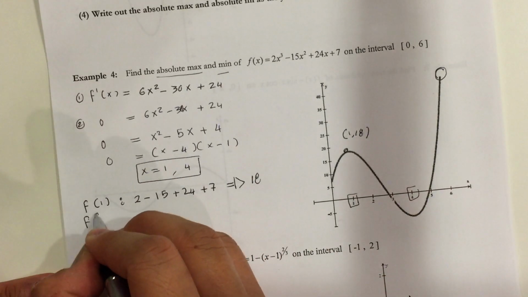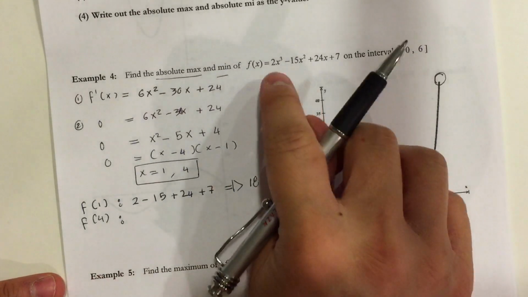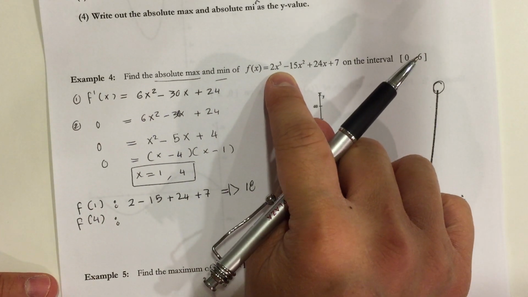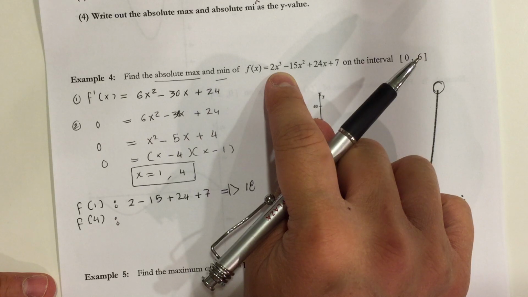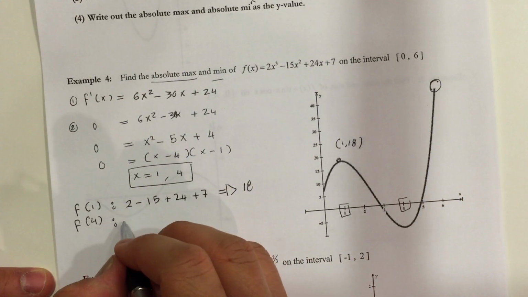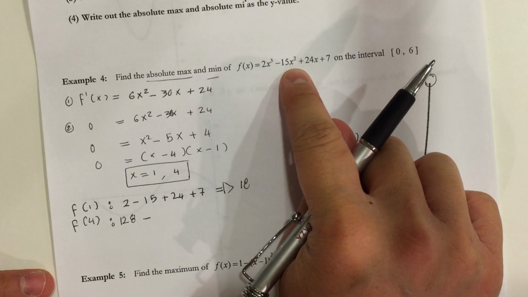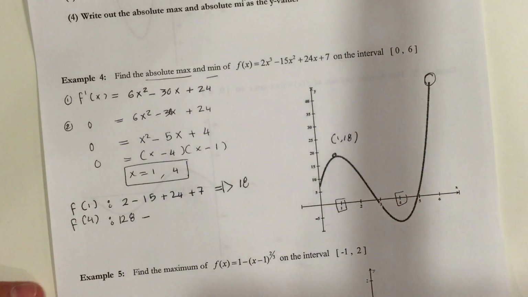We also need to check f of 4. If we plug that in, we're going to get 2 times 4 times 4 times 4. So 16 times 4 is going to be 64. 64 times 2, that's 128. So we got 128 minus 16 times 15. I am kind of lazy right now, so I'm just going to use my calculator.